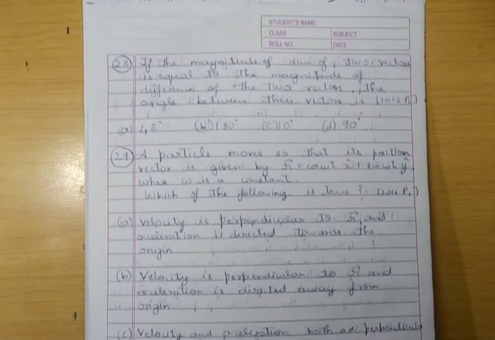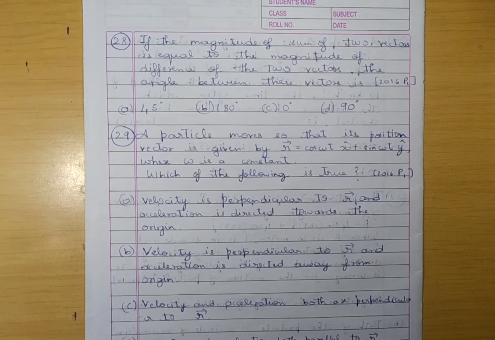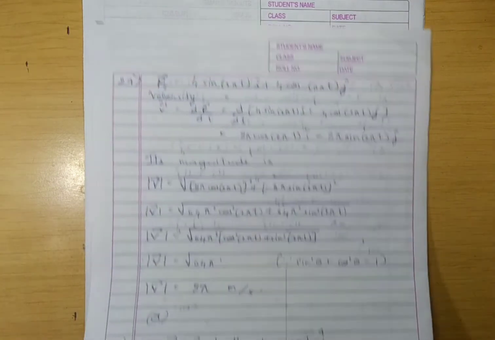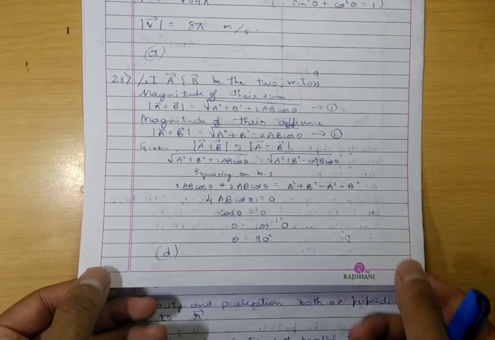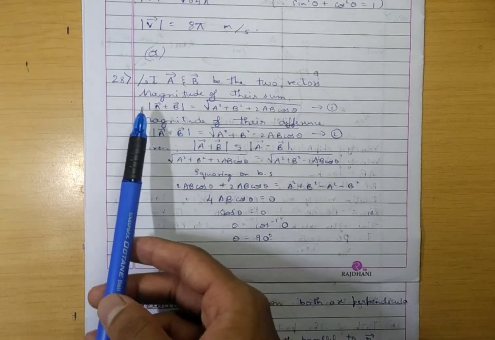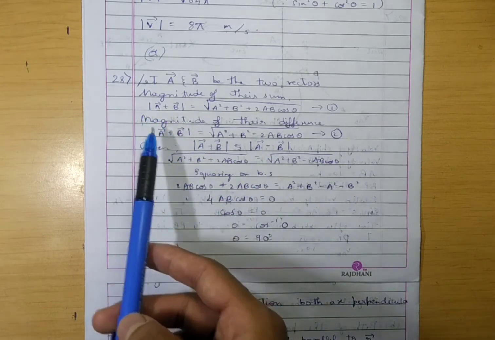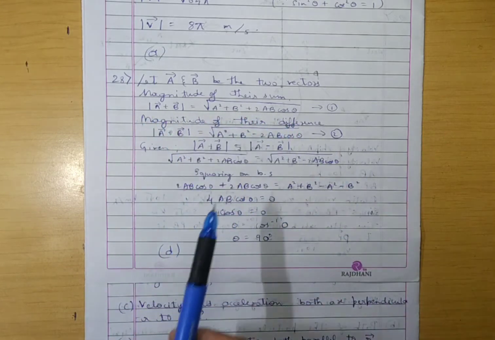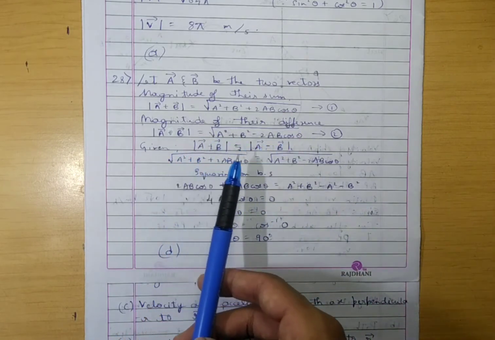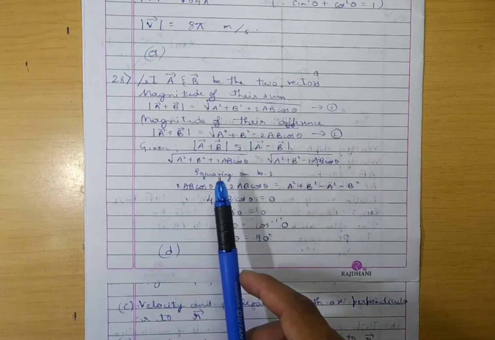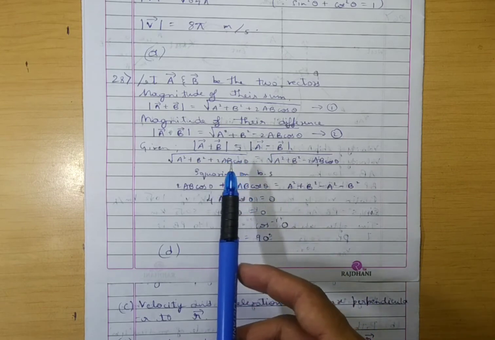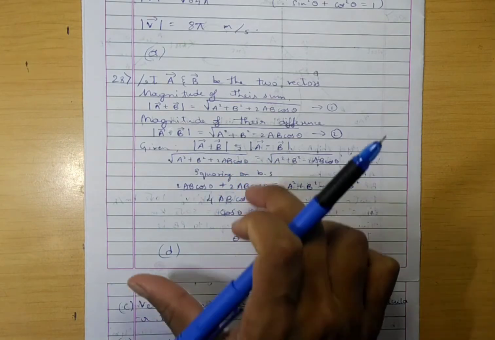28. If the magnitude of sum of two vectors is equal to the magnitude of difference of the two vectors, the angle between these vectors is. This is the repeated question, and this is the second method to solve it. If A and B are two vectors, the magnitude of their sum, A plus B, is root of A square plus B square plus 2AB cos theta. Equation 1. Magnitude of the difference is root of A square plus B square minus 2AB cos theta. Since magnitude of A plus B is equal to magnitude of A minus B, we substitute this, and here, since in the previous problem we had squared on both sides, here we just substitute it, and then again we get theta is equal to 90 degrees.